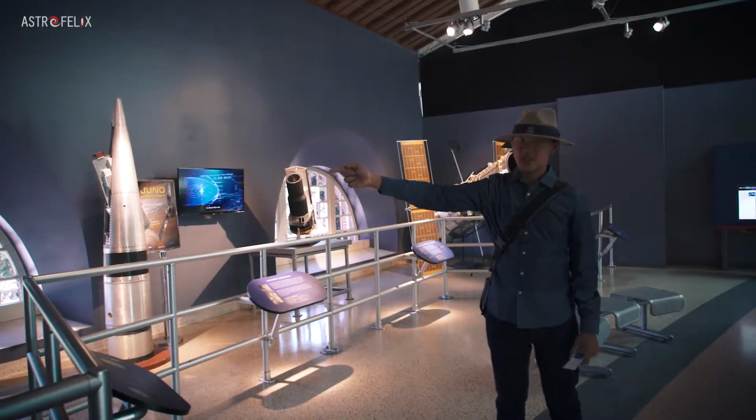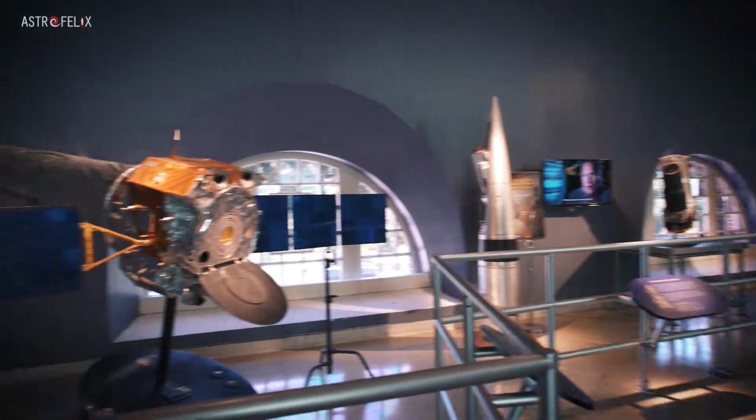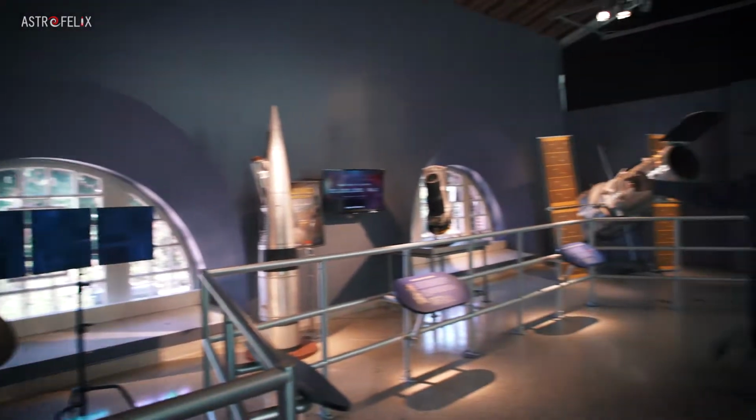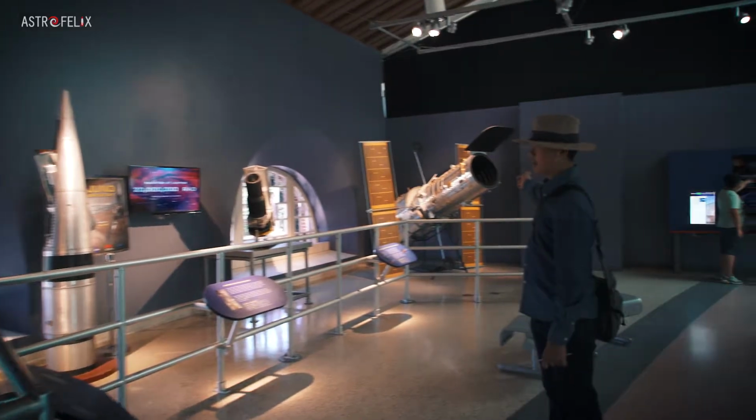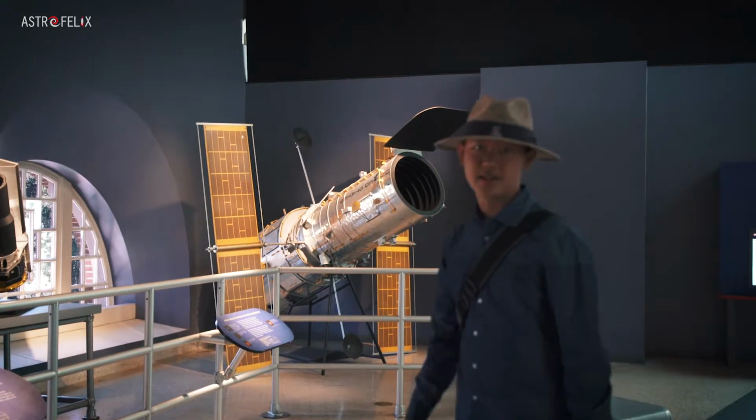So that's the Chandra X-ray telescope, a space telescope, and that's the big one, the Hubble Space Telescope.